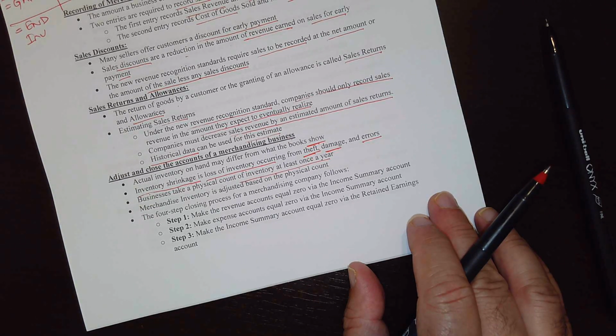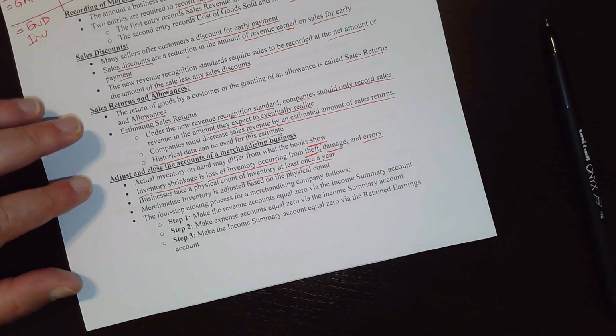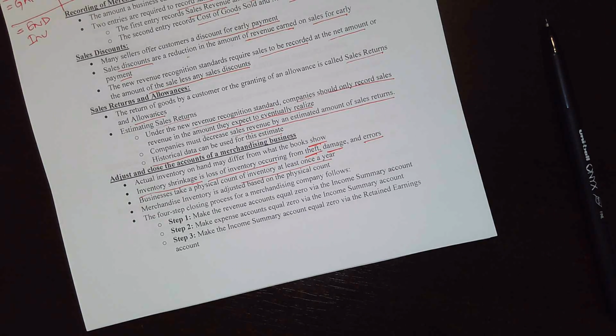The physical count comes from the periodic inventory. So even though businesses are using perpetual, they still use the physical count, which is part of the periodic inventory system. And remember, the periodic inventory is from when we began, and the perpetual inventory we recognized once we started using computers.